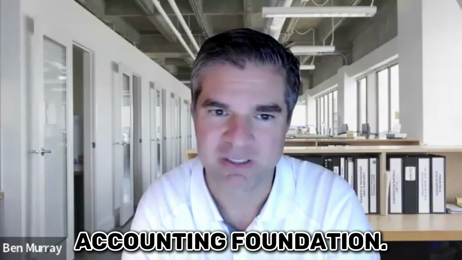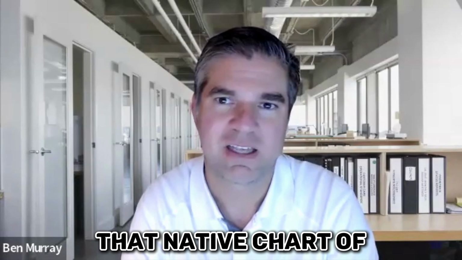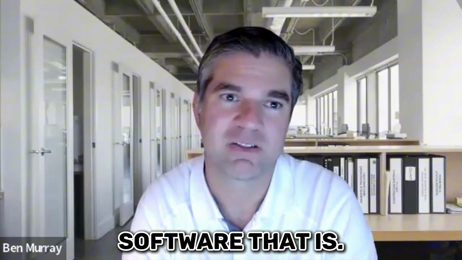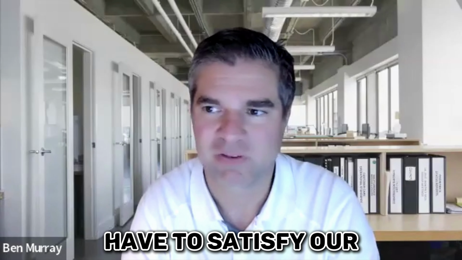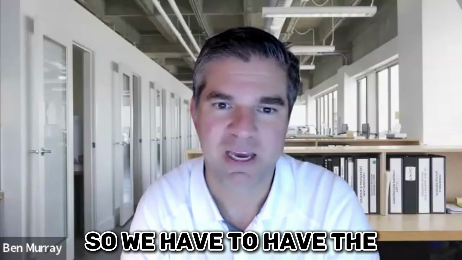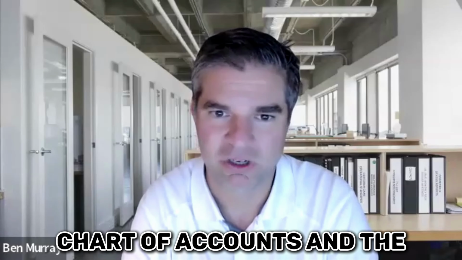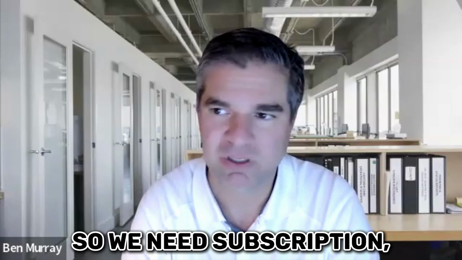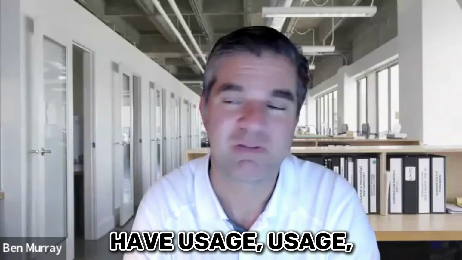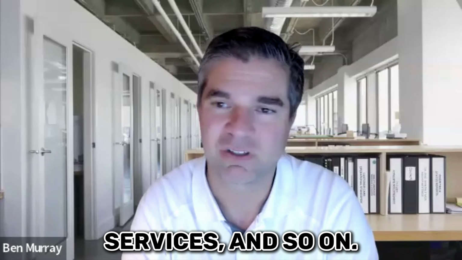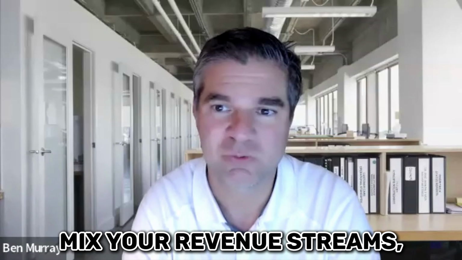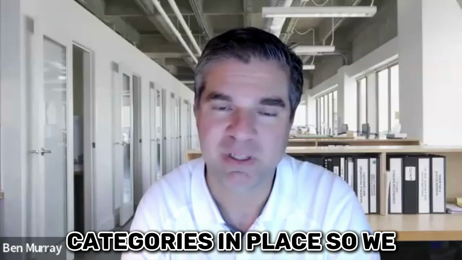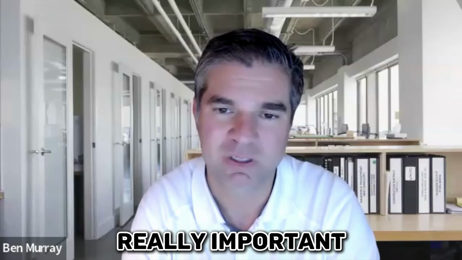Next, building your accounting foundation. We can't just take the native chart of accounts that comes out of the accounting software. That is the start, but we have to satisfy our accounting foundation. So we have to have the right revenue streams. This gets to the chart of accounts and the general ledger structure. We need subscription general ledger accounts. We need accounts for usage and professional services, if we have them, and so on. It's very important not to commingle your revenue streams, so that we have the proper revenue categories in place and can code those invoices to the right spot. Really important to get that right.